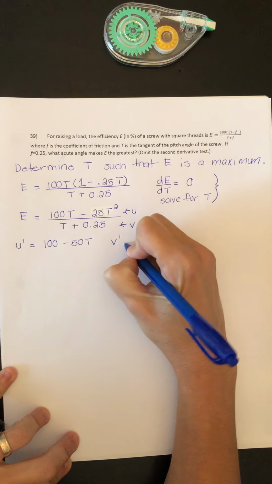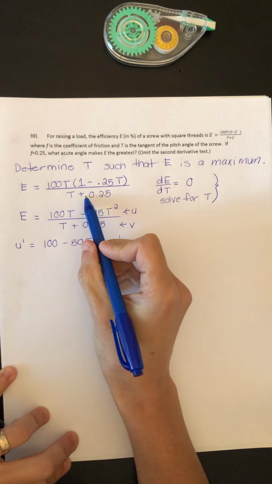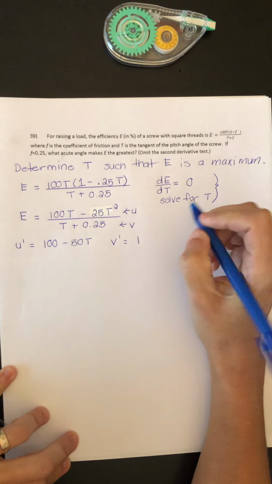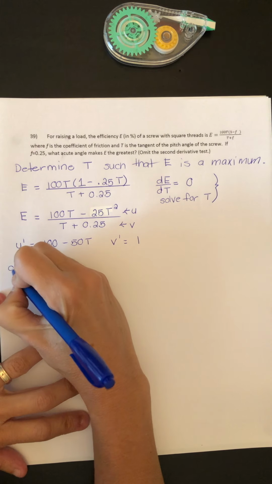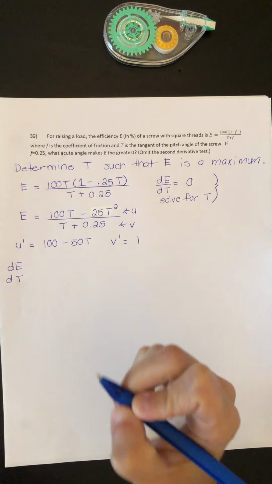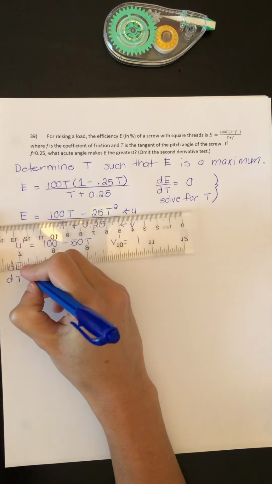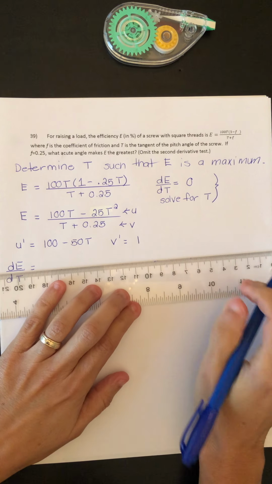And what are we going to use for v prime? The derivative of t plus a quarter is just 1. So now we have u prime and v prime, so we can find the derivative of e with respect to t by using the quotient rule.